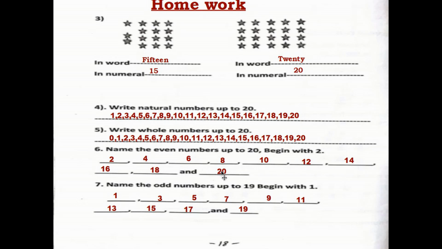and 20. So as you can see, all numbers have a difference of 2 between consecutive numbers. So these are the even numbers up to 20, or you can say they are divisible by 2. Number 7, the last one, is name the odd numbers up to 20.